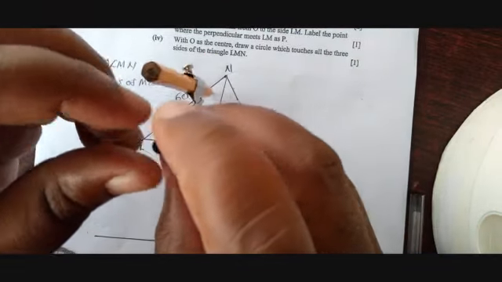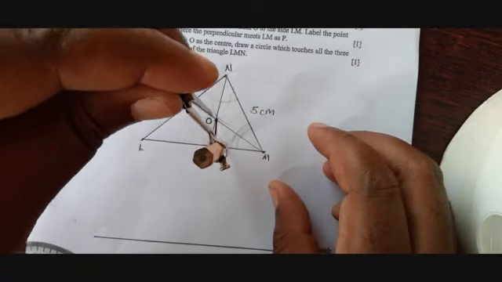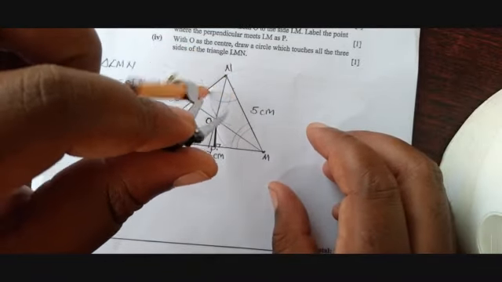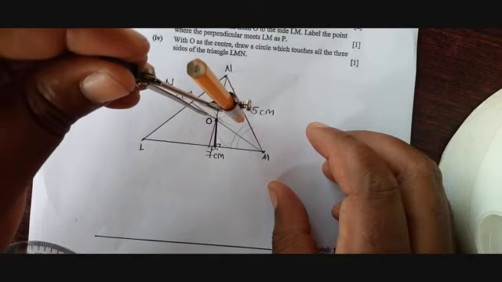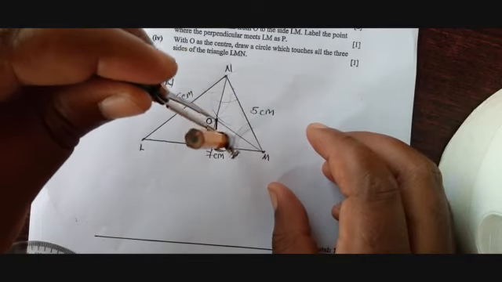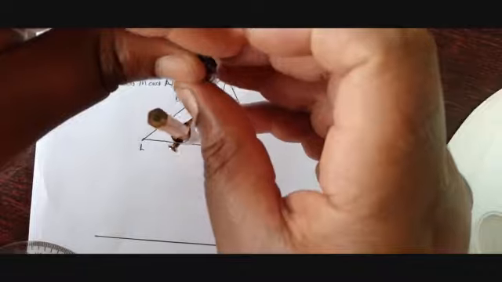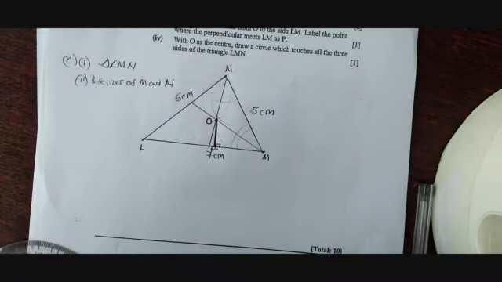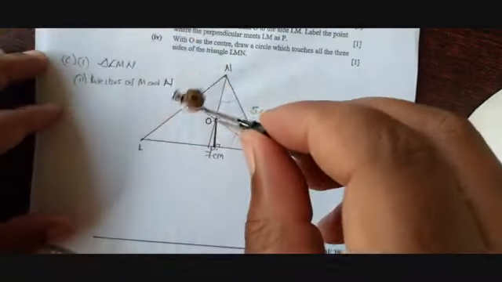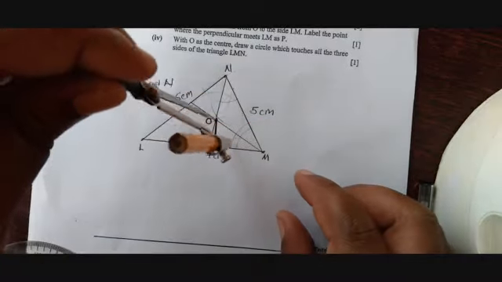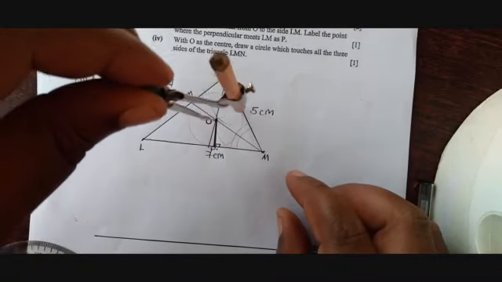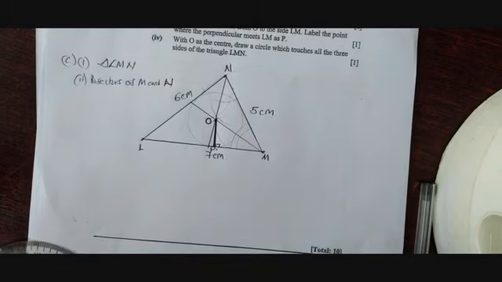When you see that it is fitting, then you draw the circle. So that is the circle, then it's done.